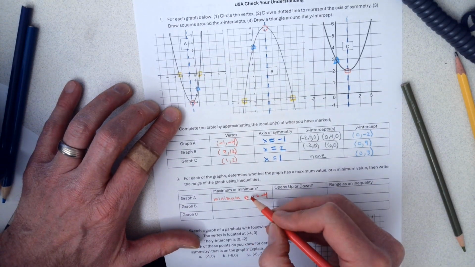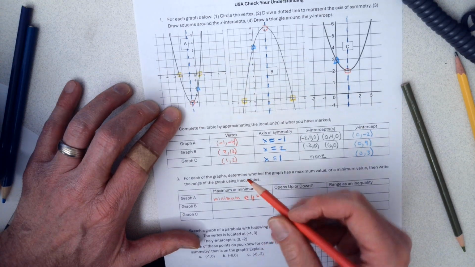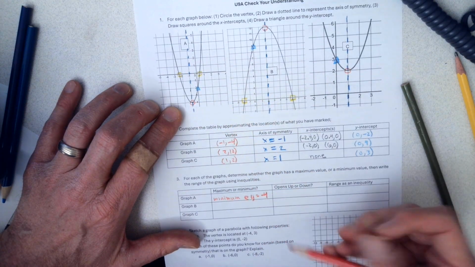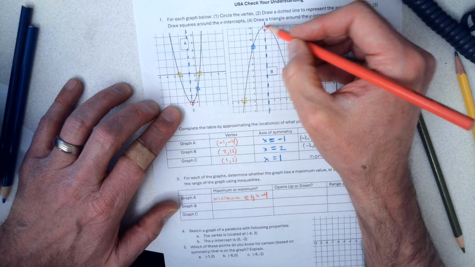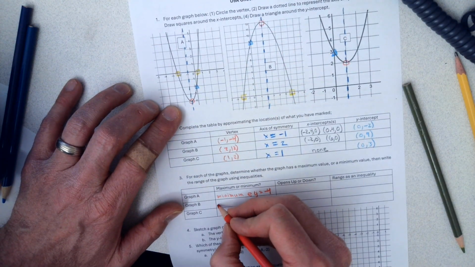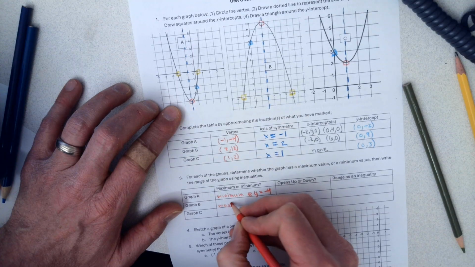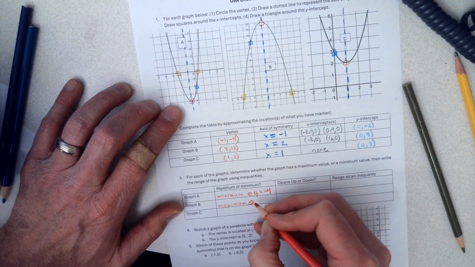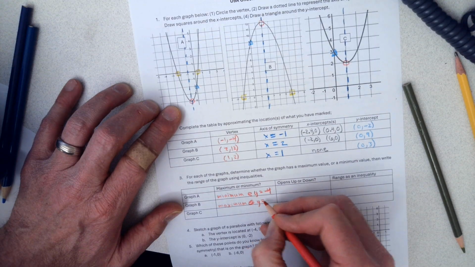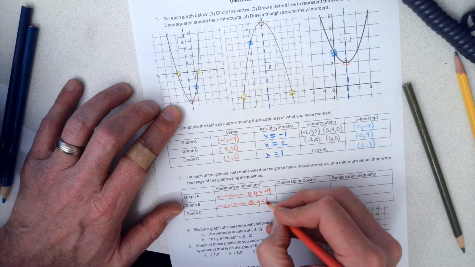The smallest output that I can get, my minimum value, is -4. This one is like a hill, so the top of the hill, that's the maximum, fits with that idea. And the maximum there is happening at y equals, looks like 12.